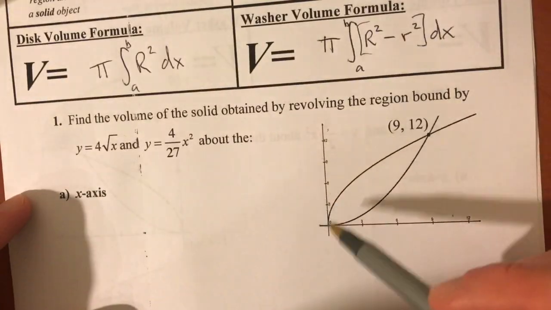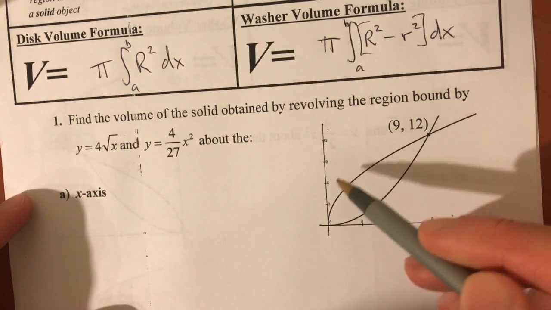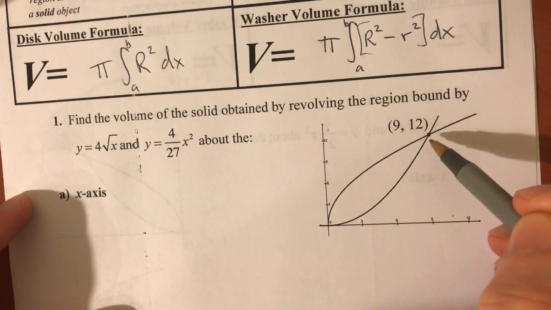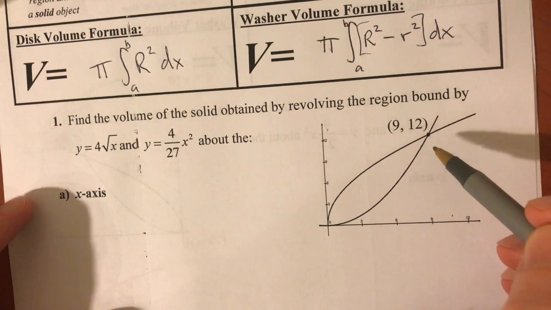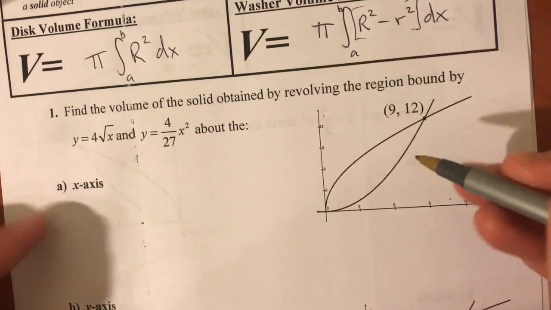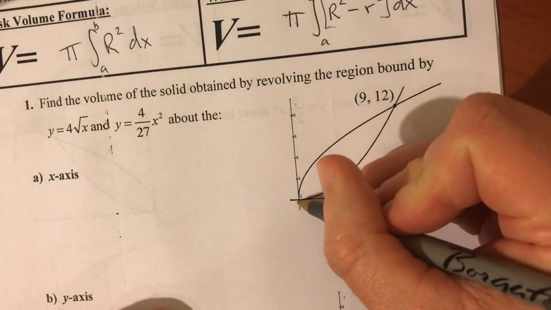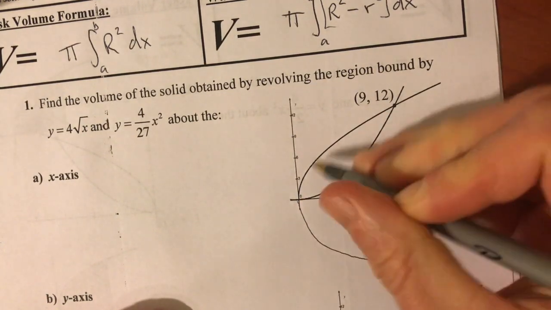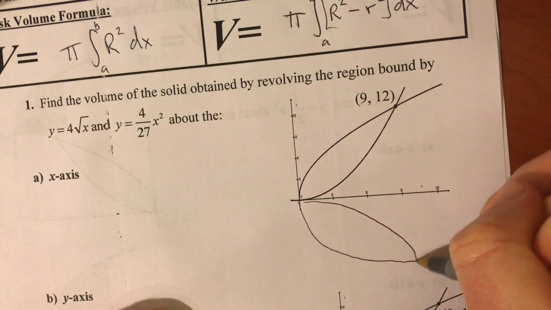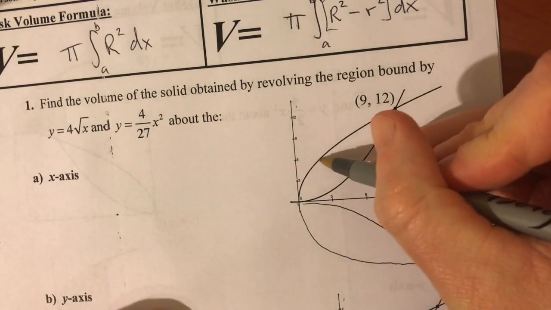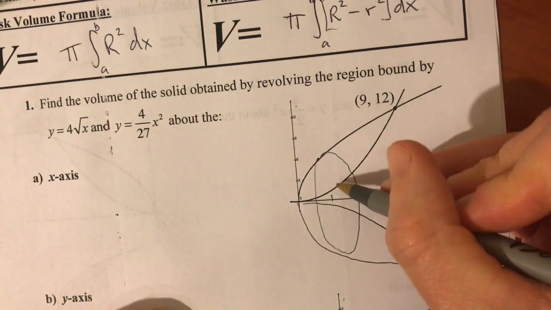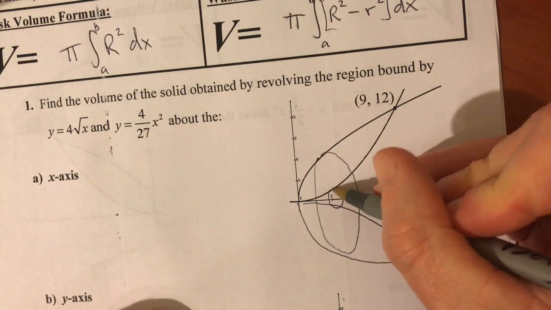So here we go. Here's that problem that was animated there. 4 square root of x and 4/27 x squared. They intersect at (9, 12). And we're going to revolve this around the x-axis. So if you remember, this is what it looked like here. Kind of looked like this. You kind of got that shape, and then you had this little hole in the middle.